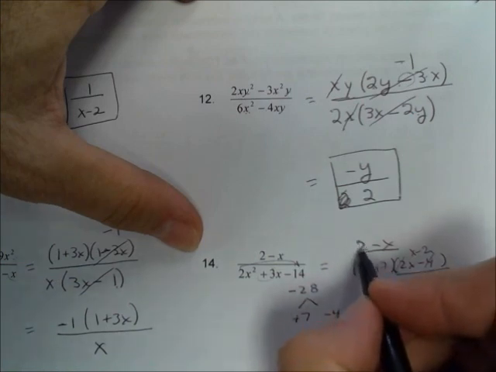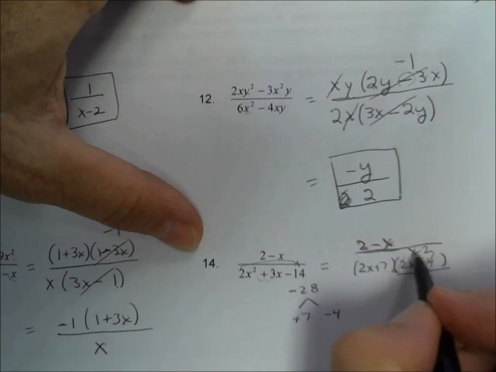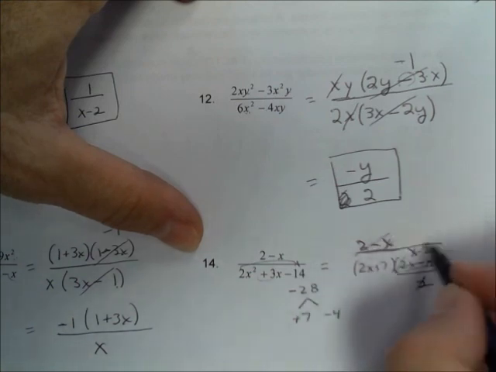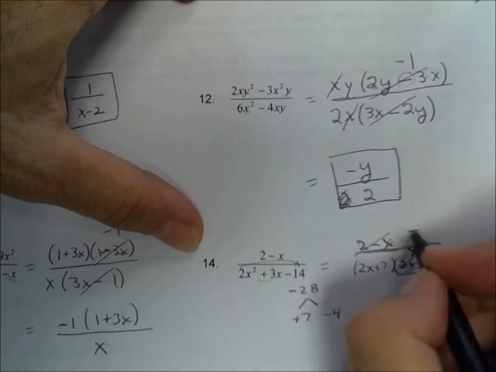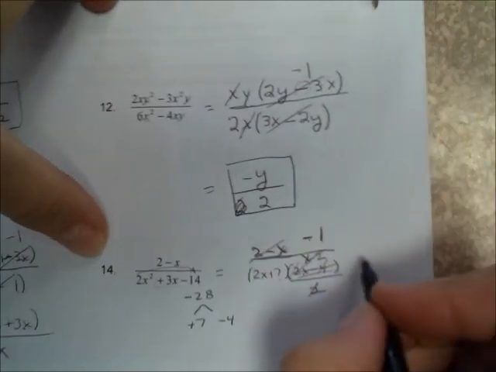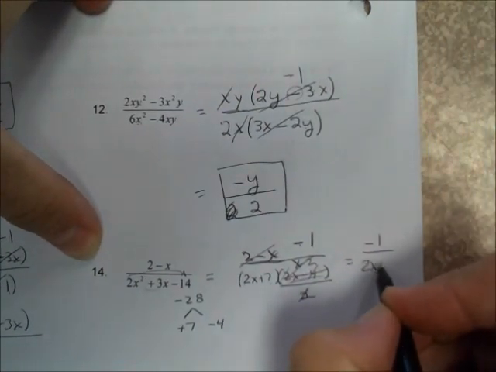And now we have a 2 minus x on the top. This is the bottom, x minus 2 after the factoring is done. So 2 minus x and x minus 2 reduces down to a -1 on the top and a 2x plus 7 on the bottom. So the final answer here is -1 over 2x plus 7.